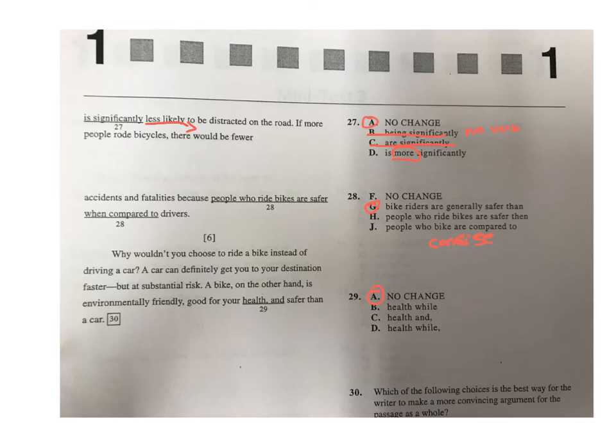Looking at 28, I'm looking for conciseness. Okay, they're all about the same length. If more people rode bikes, there would be fewer accidents and fatalities because people who ride bikes are safer when compared. That's kind of wordy, so I'm going to cross that out. Bike riders are generally safer than. Than is correct in this case, so that one's a possibility. In this case, then it's not correct. Cross that out. People who are compared to, we don't need compared to, so that leaves us with G.